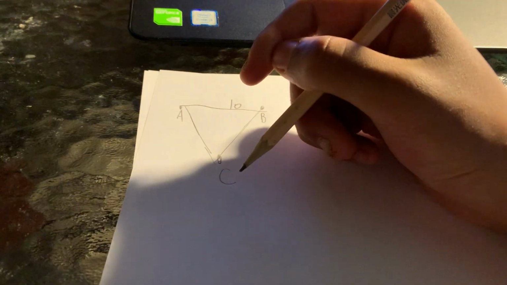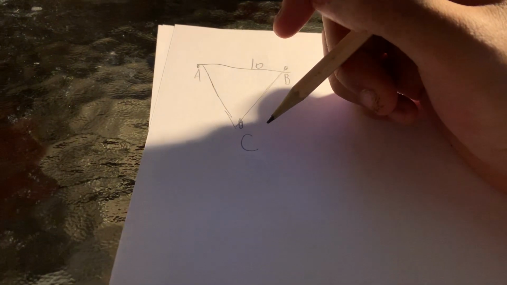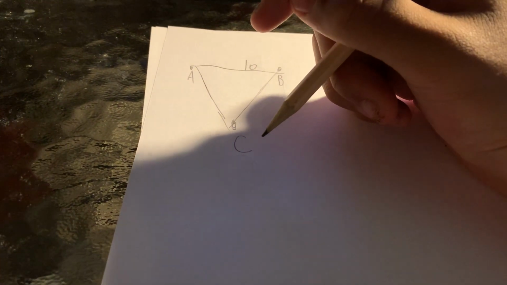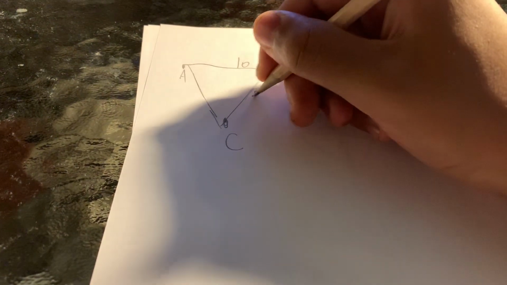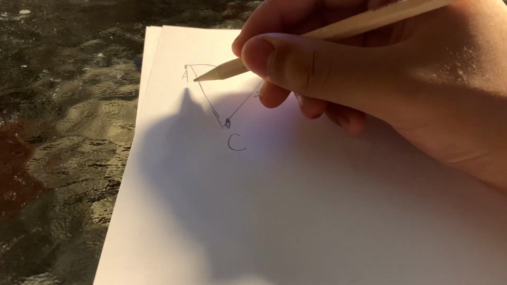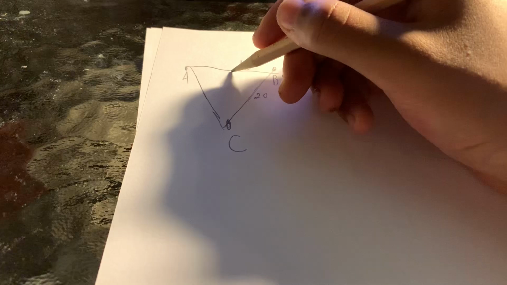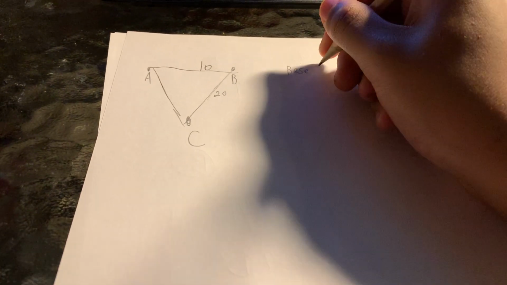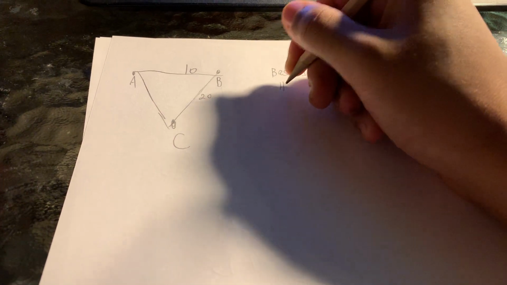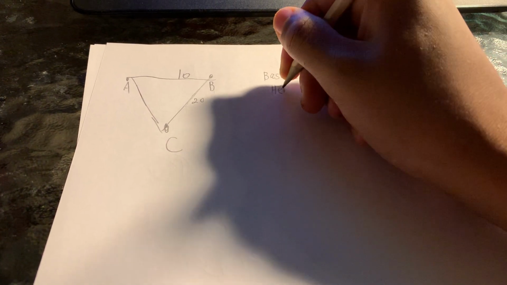So there is like C. So we want the base to be 10 and height to be 10.